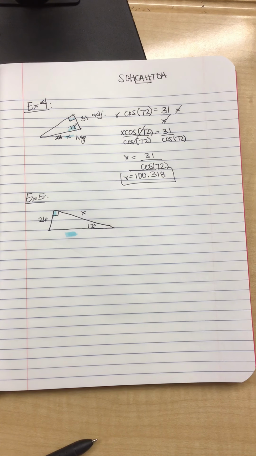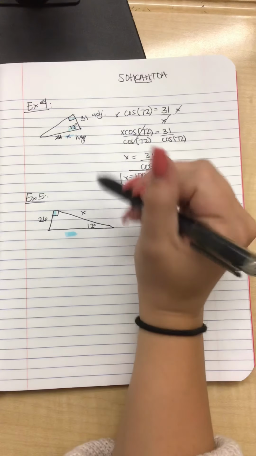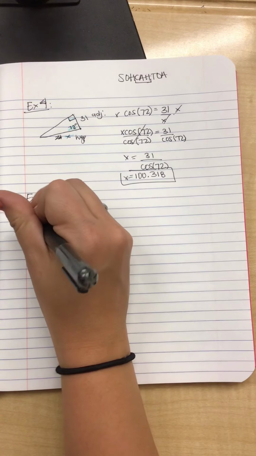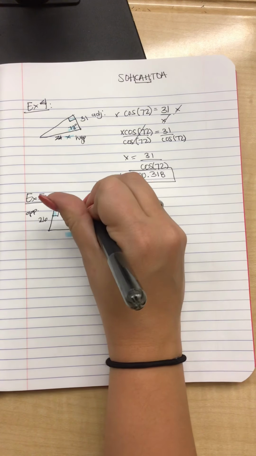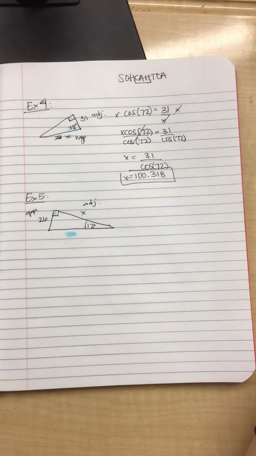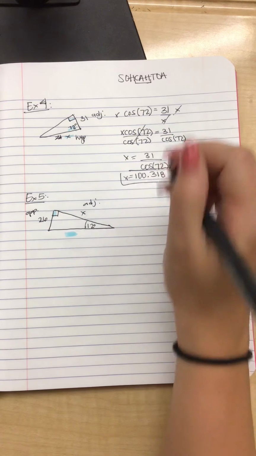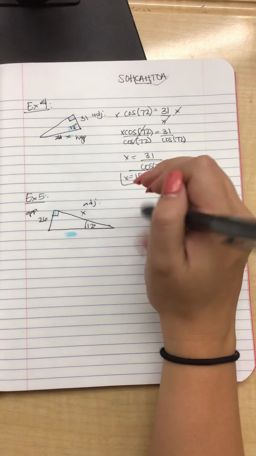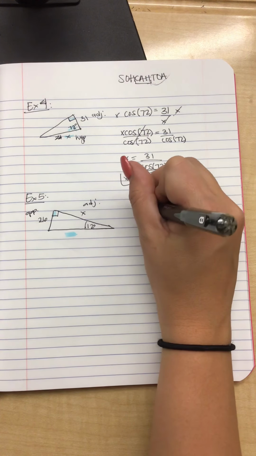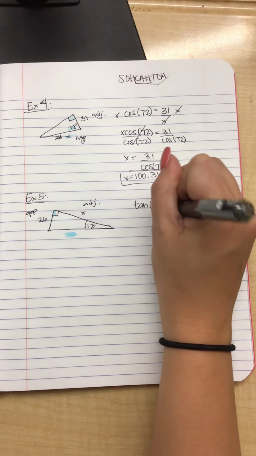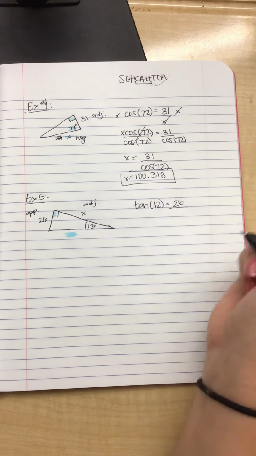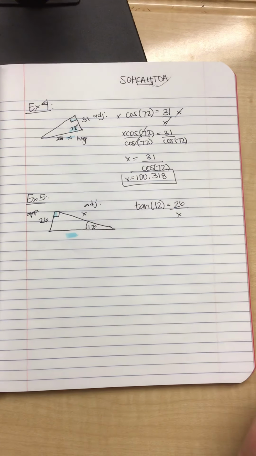Unfortunately, there is no hypotenuse, and we're not looking for it. So if I use this as my reference angle, I have the opposite, and I need the adjacent. So the only one that deals with opposite and adjacent is TOA, or tangent. So I have tangent of 12 is equal to opposite, which is 26, over adjacent, which is x.